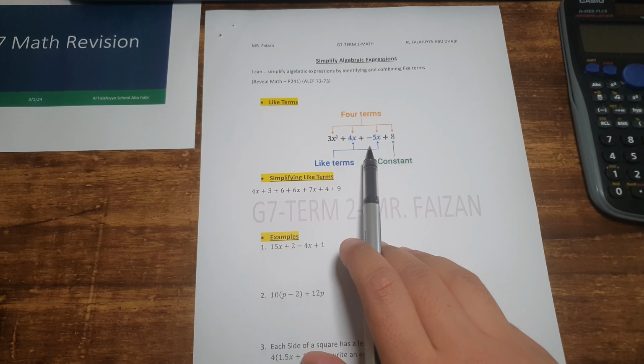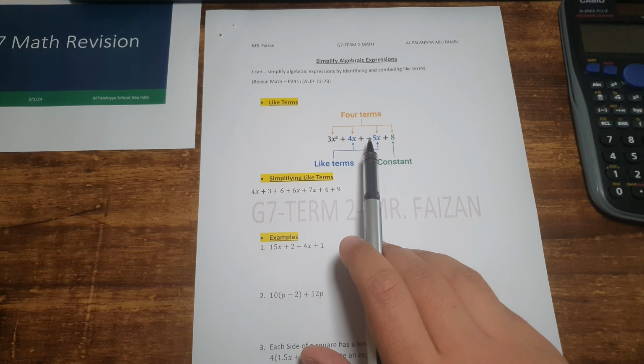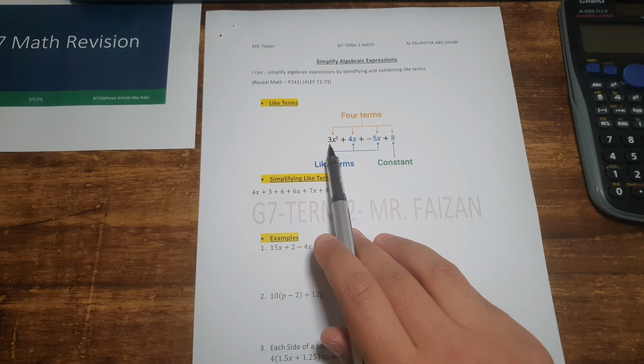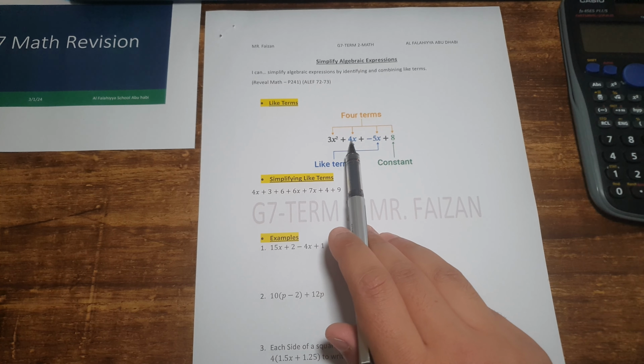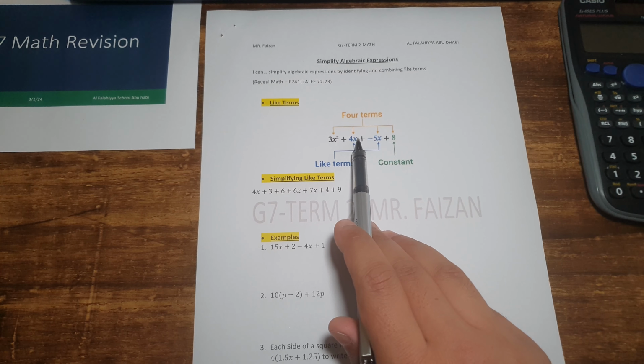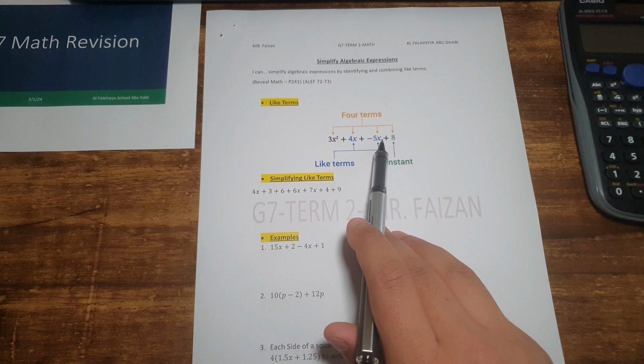How do we identify like terms? So again, looking at term number 1, we have 3x to the power of 2. The second term, we have 4x. Now you might say we have the same letters or the same variables. However, x here is not to the power of 2. Also the third term, x is not to the power of 2.